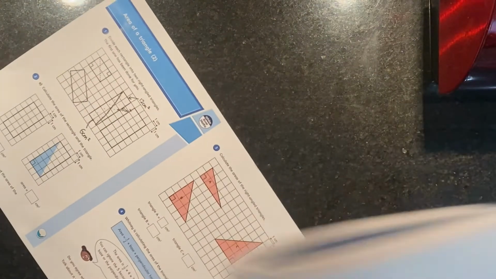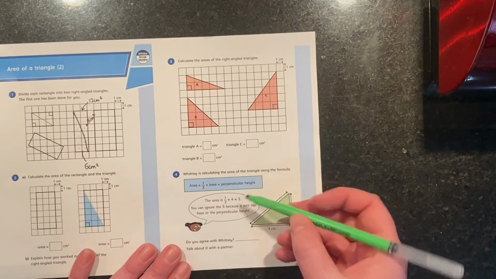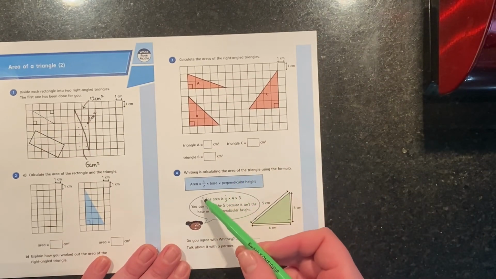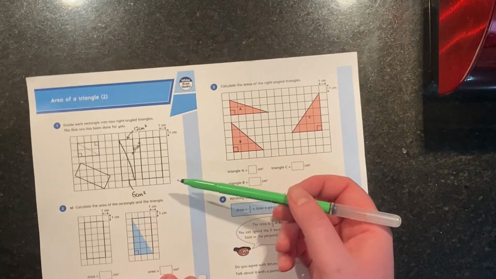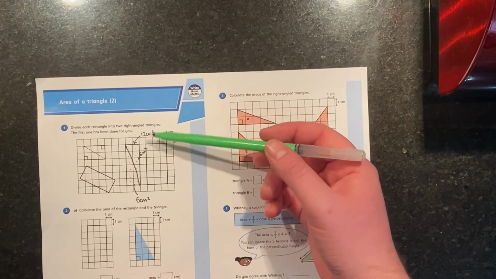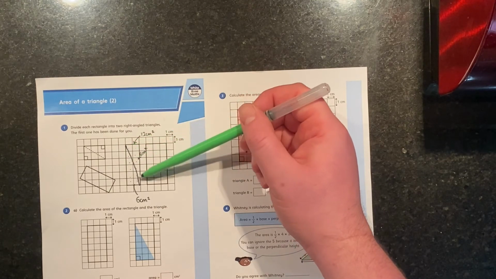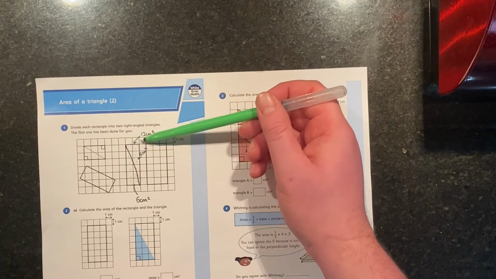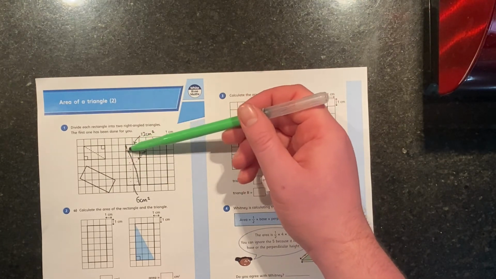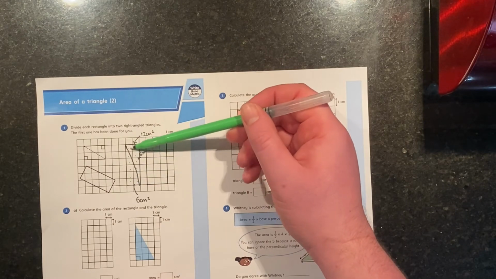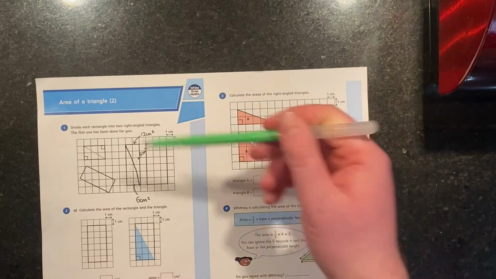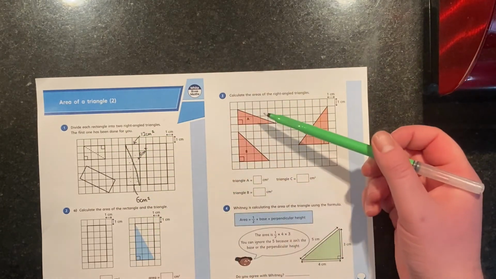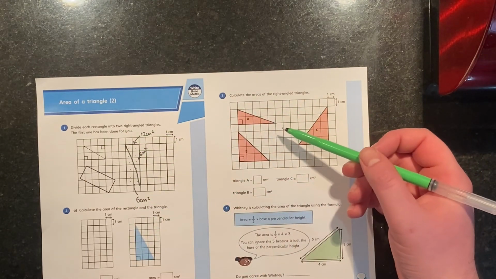When you're working through your worksheet today, Whitney has reminded you of the formula down here. Okay, so read what it says carefully. I've done the first one as an example for you to show you that you can cut them in half. The area of this whole rectangle is 12, which must mean that both of these triangles are 6, and I can count the squares to check them this time as well. So read the questions carefully. Think about how to figure out the area of the triangle.